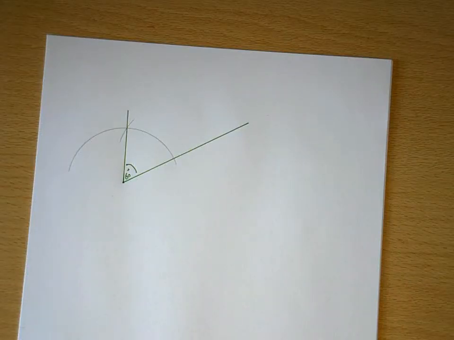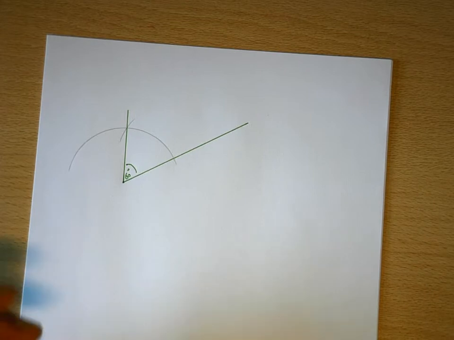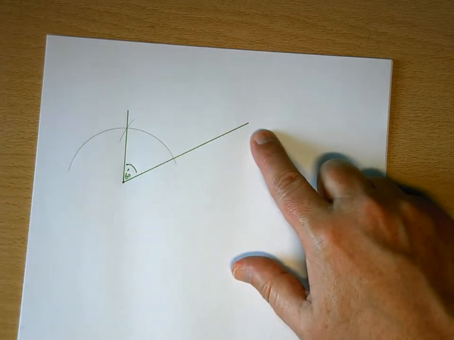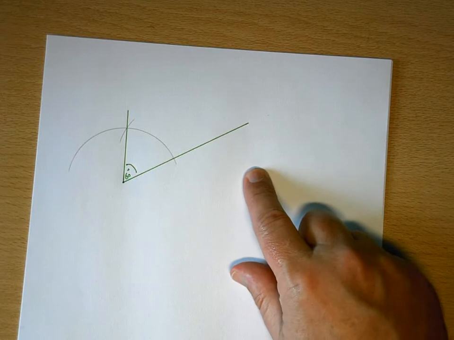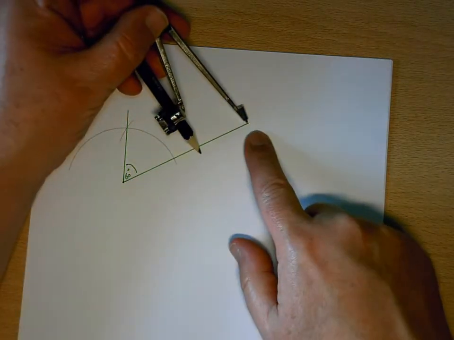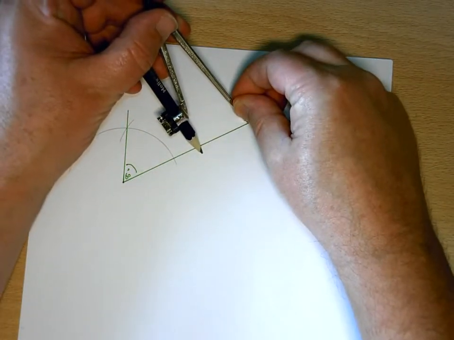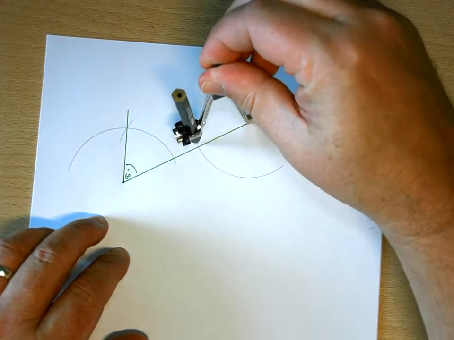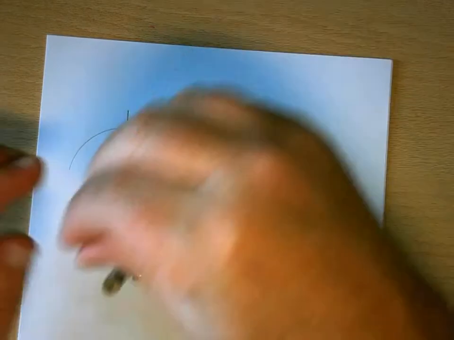So that's a 60. If you want to draw a 30-degree angle, then you would need to bisect that. And bisection is a second construction. So if I draw a 60 from this side, and if I draw it down just to make myself a bit more room, I'm going to move the compass point to that end and draw an arc underneath the line like that.